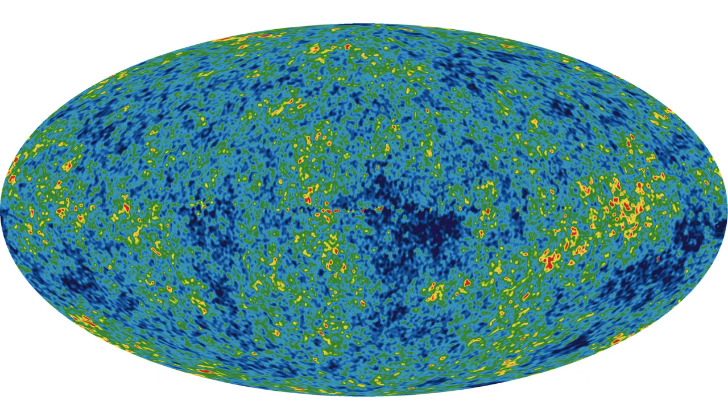So they are removed, and this is the resulting view of the sky in the microwave region at around 2.75 degrees Kelvin. The red dots and the blue dots represent about 0.0002 degrees deviation from the average.